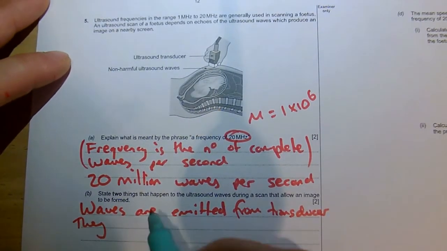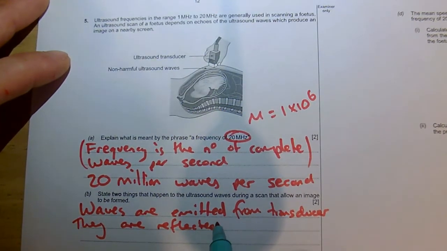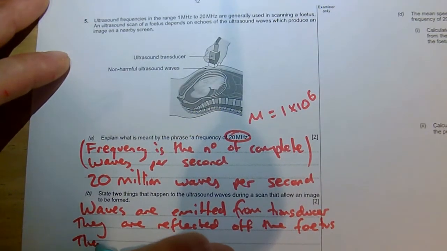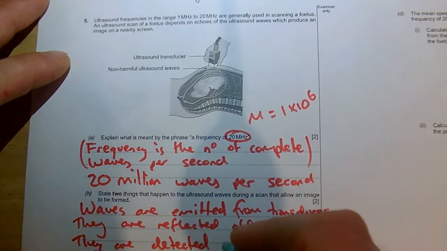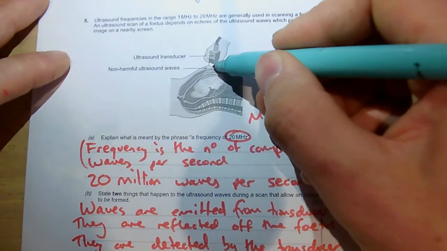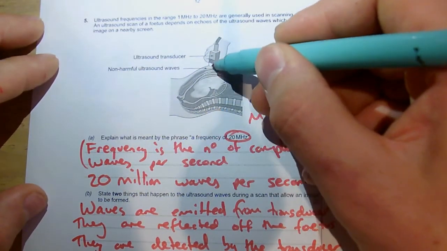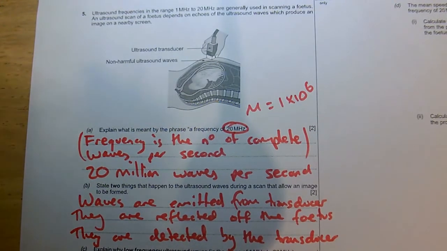They are reflected off the fetus, and they are detected by the transducer. So they're emitted, they travel through the body, they transmit through the body, they reflect off the fetus, they come back up to the transducer, detected, and then a computer can create an image.